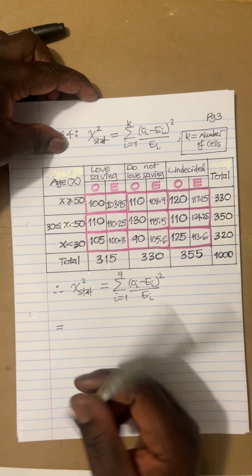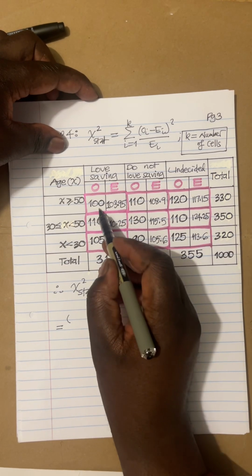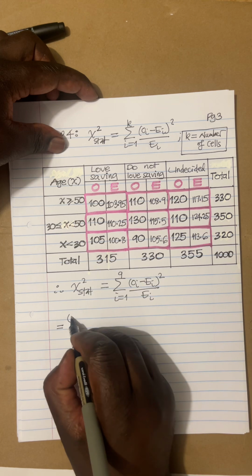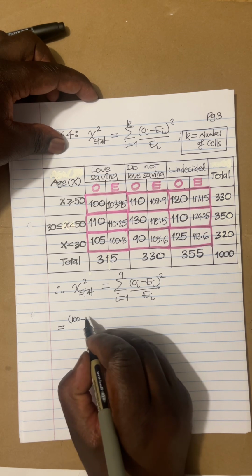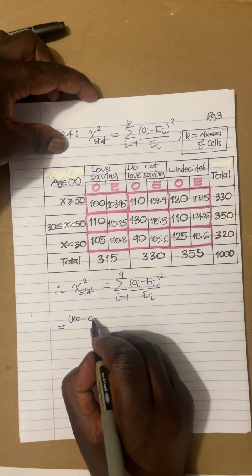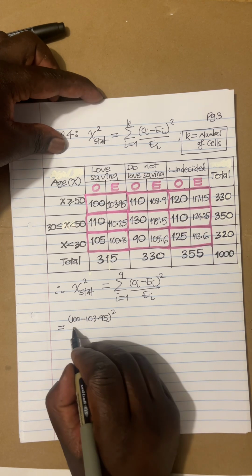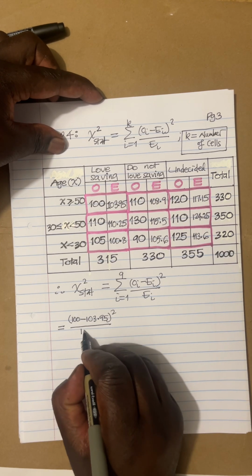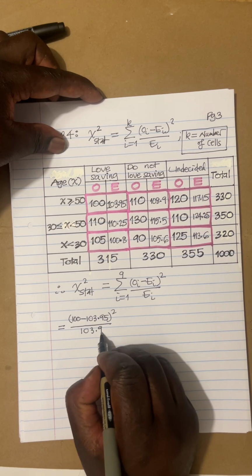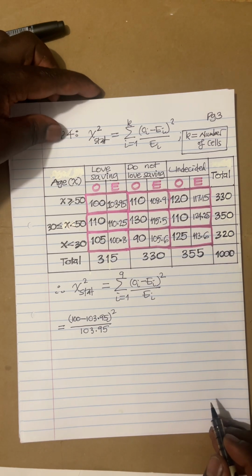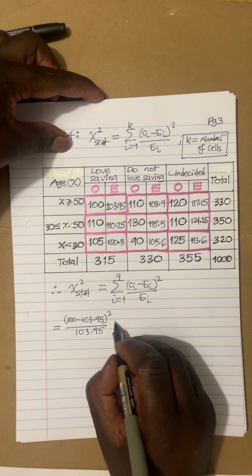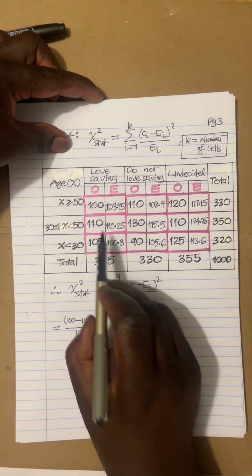Starting from there, it will be observed 100 minus expected 103.95, all squared over 103.95. The first part done.